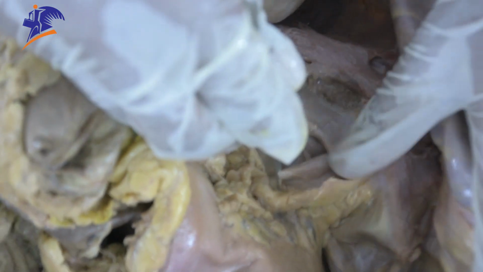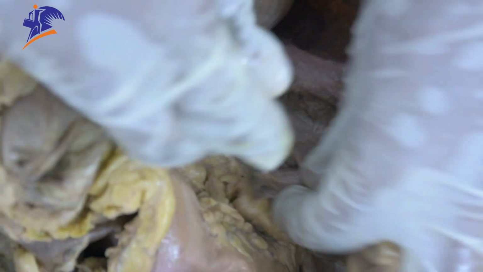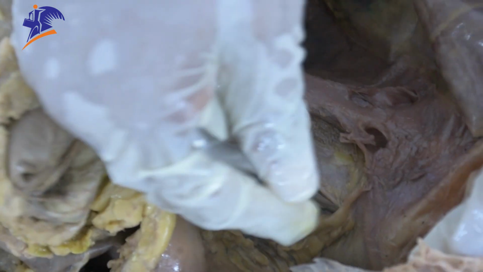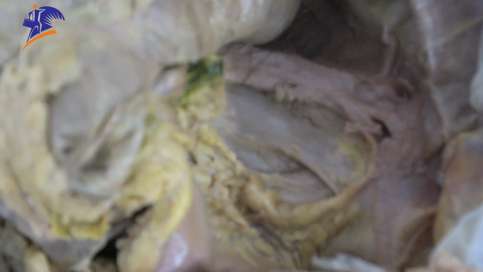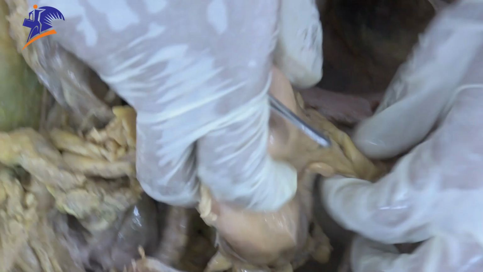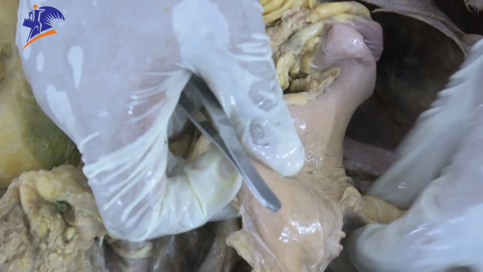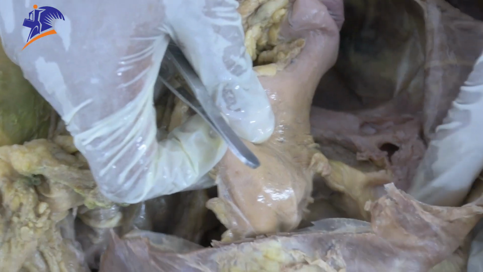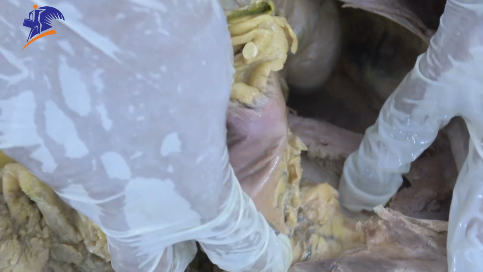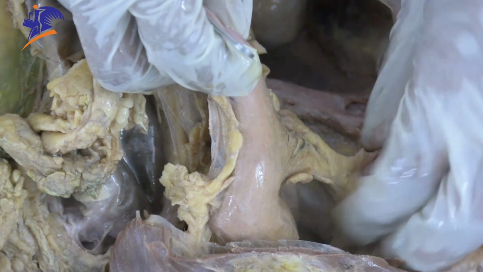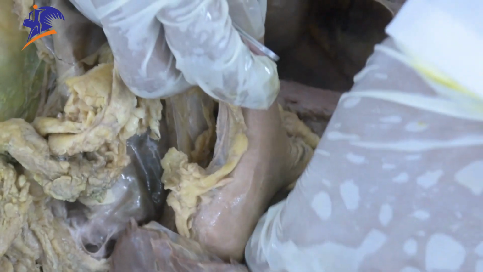This is the aortic opening. This is the aorta, abdominal aorta. The abdominal aortic opening is usually at the level of T12, and we have the esophageal opening. This is the stomach, and this is the esophagus, usually at the level of T10. So, inferior vena cava at the level of T8, esophageal opening or hiatus at the level of T10, aortic opening at the level of T12.